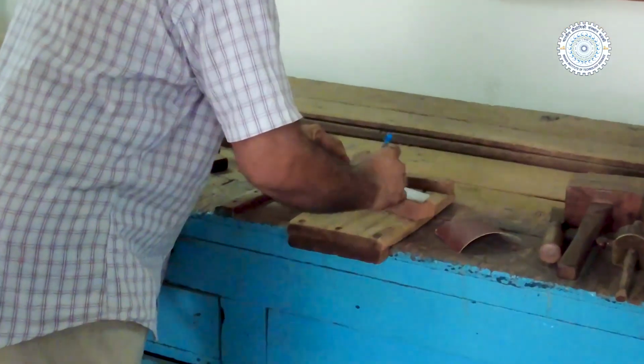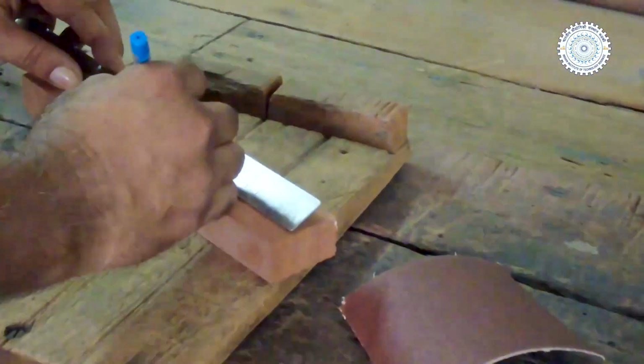With the help of scale, markings are done.